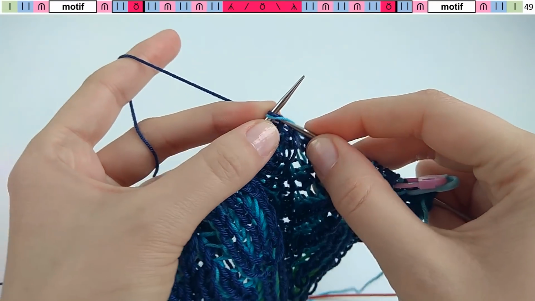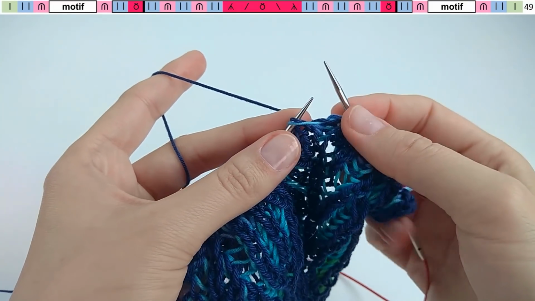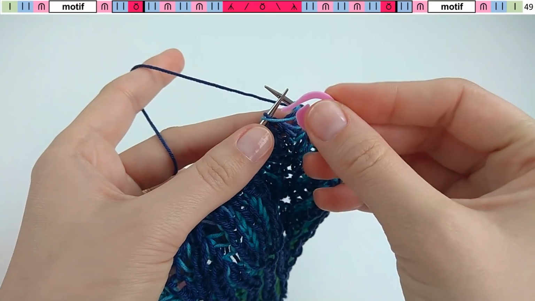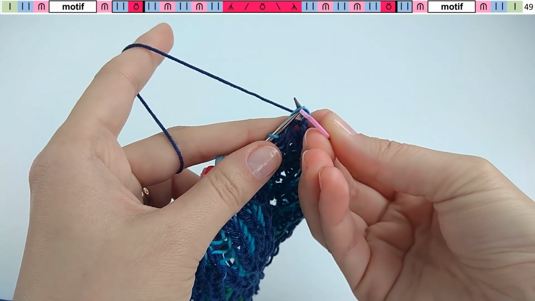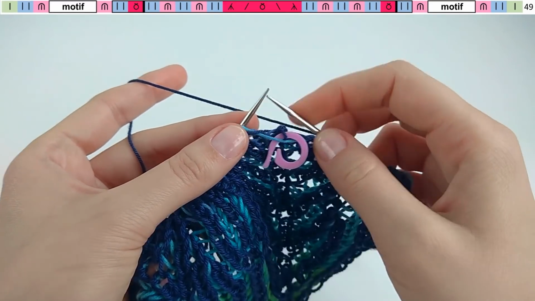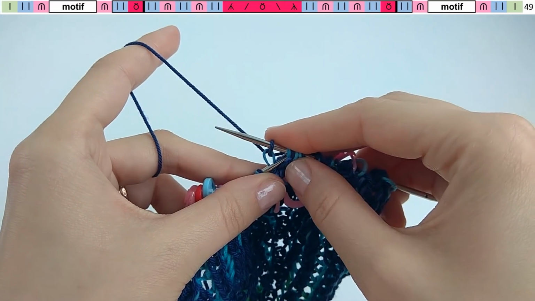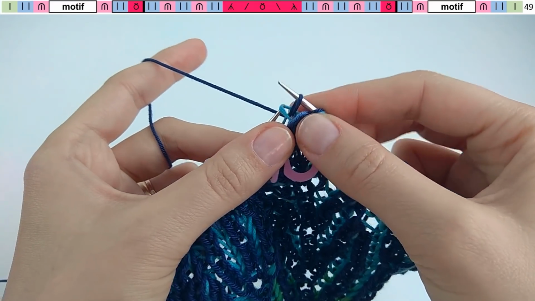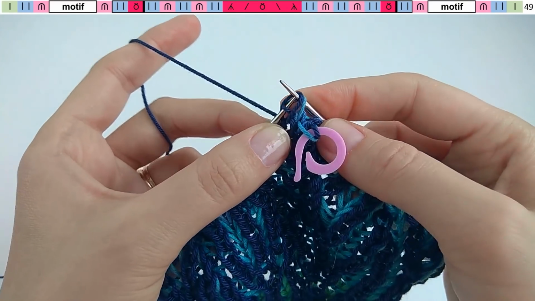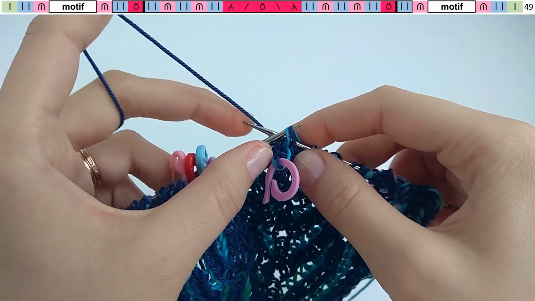And for that we have to slip knitwise the brioche stitch and then again knitwise the next one, and then the central stitch goes to a cable needle or to a stitch marker like this. You slip it purlwise and you leave it in front of the work. After that knit the next brioche stitch, pass over that slipped stitch, slip the stitch to the left needle, pass over the next brioche stitch, slip the stitch to the right needle and pass over the first stitch that we slipped.